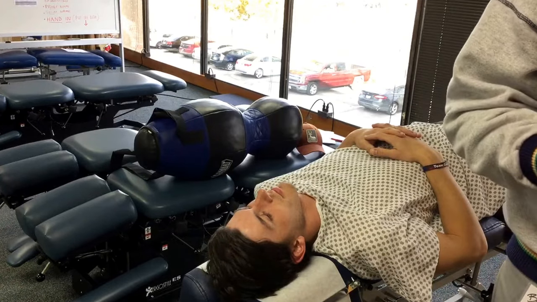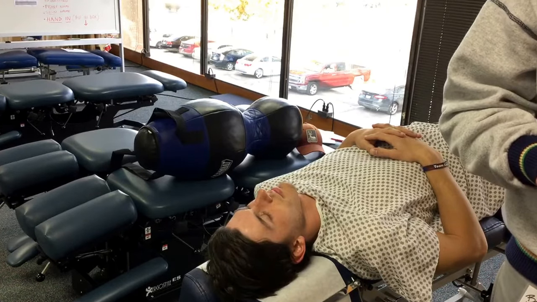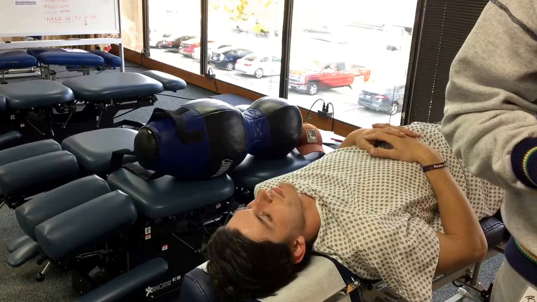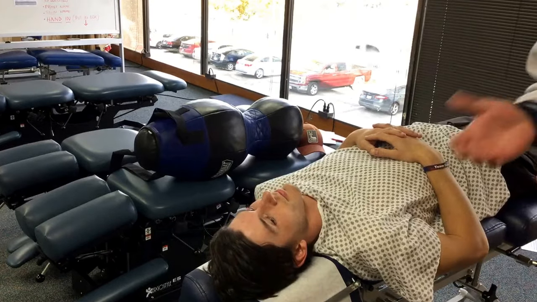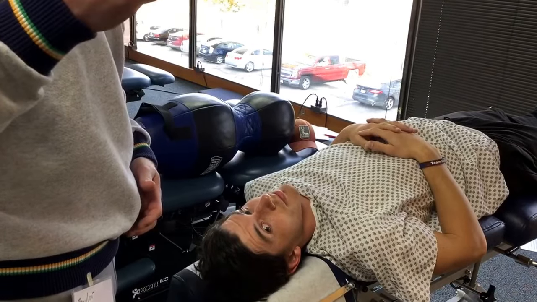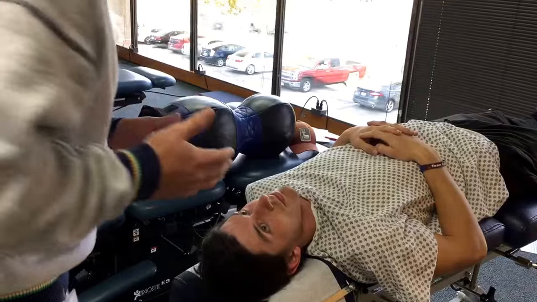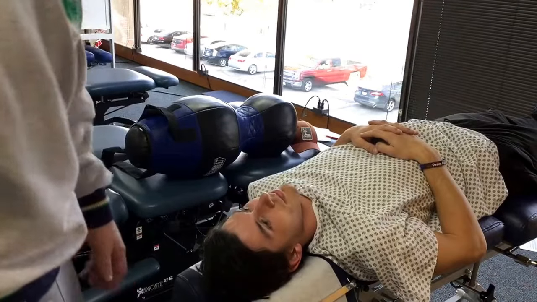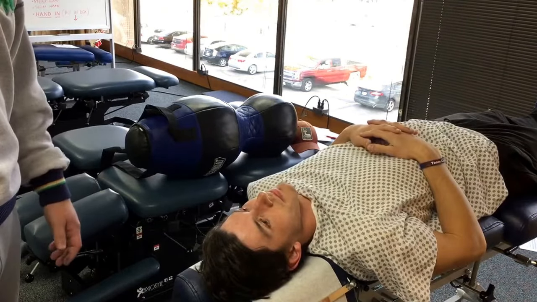You have 30 seconds remaining. Verbalize how the force is applied and generated. Off of that, so off of the last adjustment, the hypothenar occiput push, that was a pec tricep as well. Good.